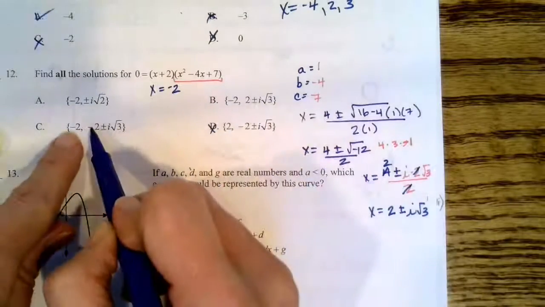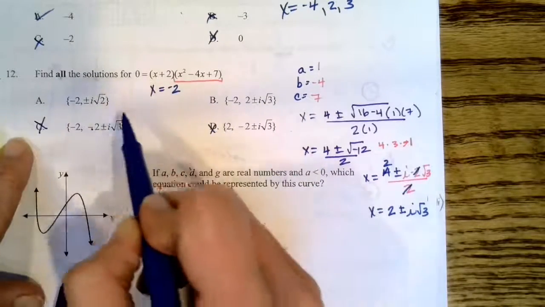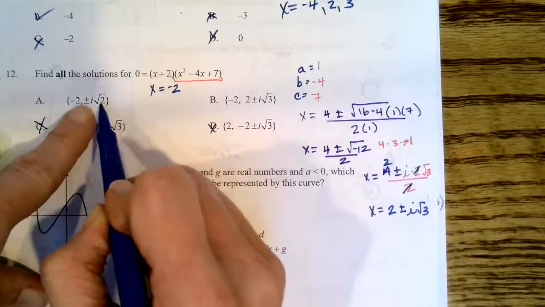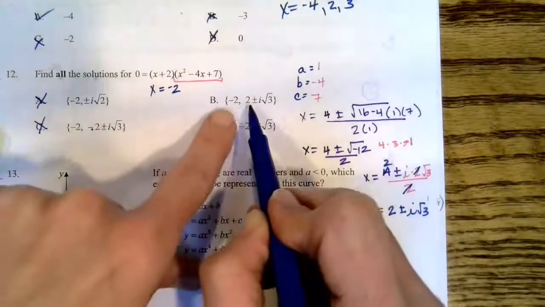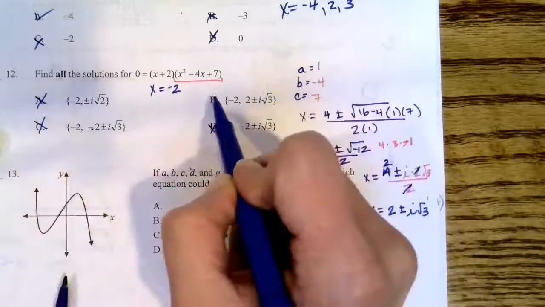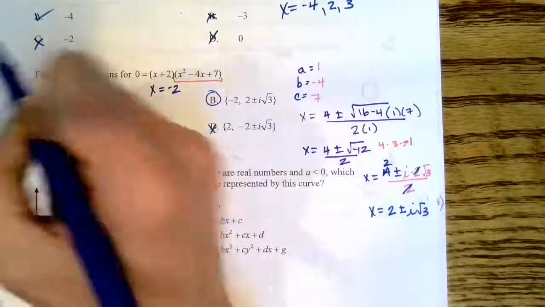So this one has a negative 2, so it's gone. This one has a 2 under the radical. That's not good. 2 plus or minus i root 3. It's definitely B.